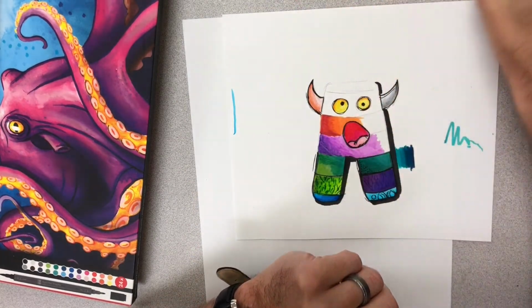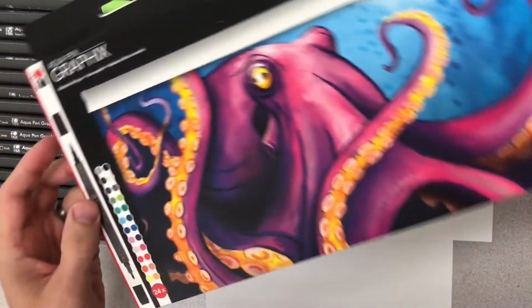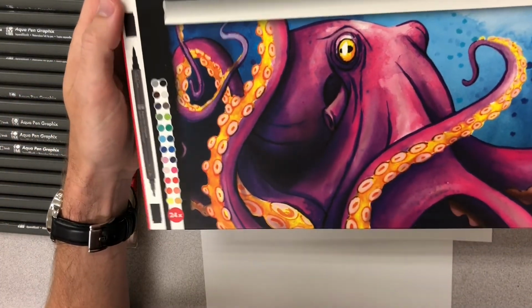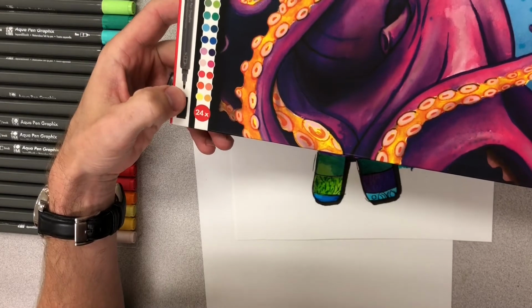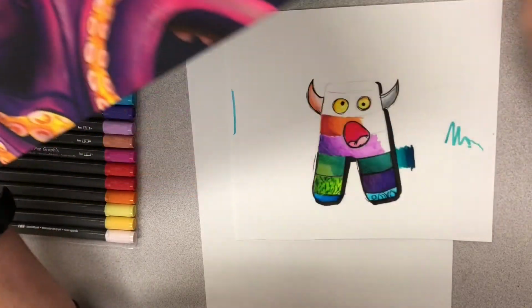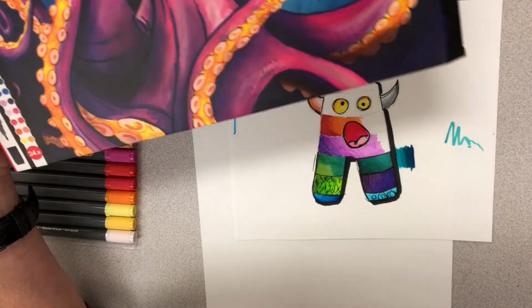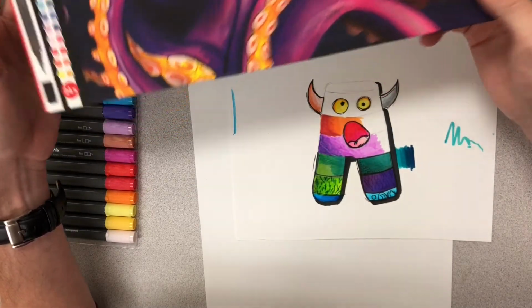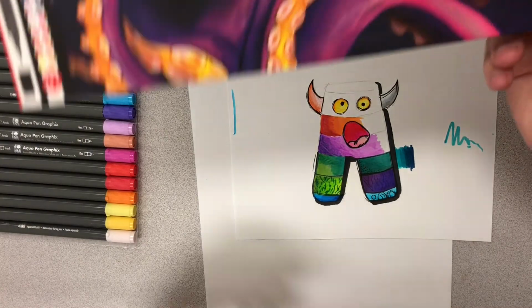So there's one brand. And then I also have the ones that I actually prefer and that I use, the Aquapen Graphics. These have a brush as well as a chisel, or a fine tip as well. A bigger color selection, although you can get pretty much any color in Prismacolor. You can just order them separately. Both are a little more on the higher end, expensive, but definitely worth it.